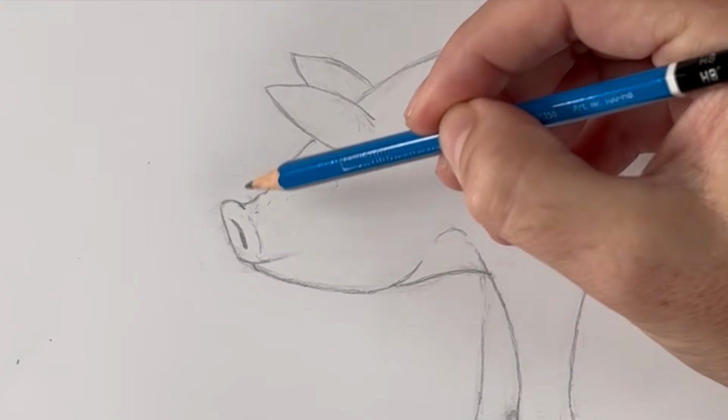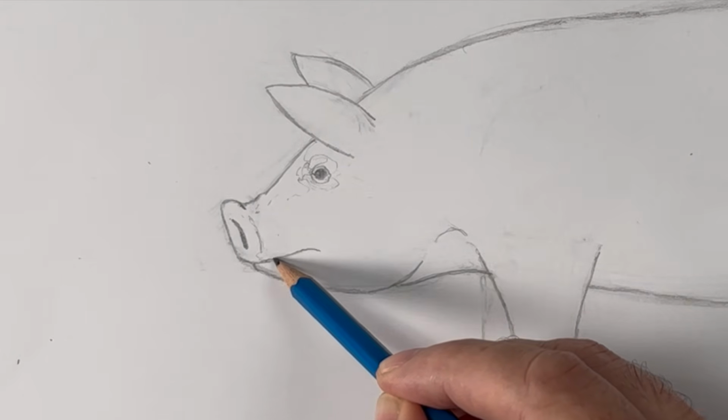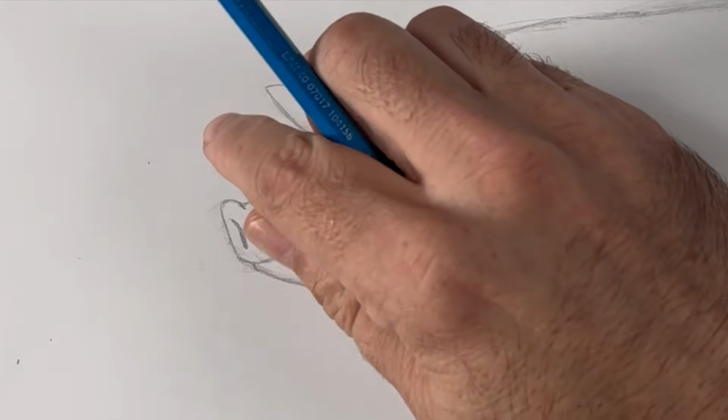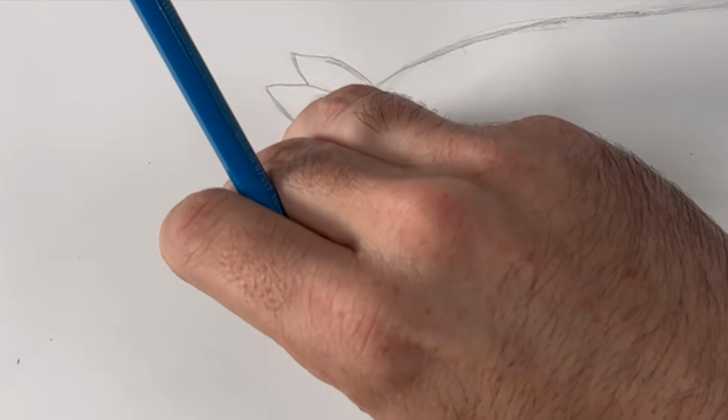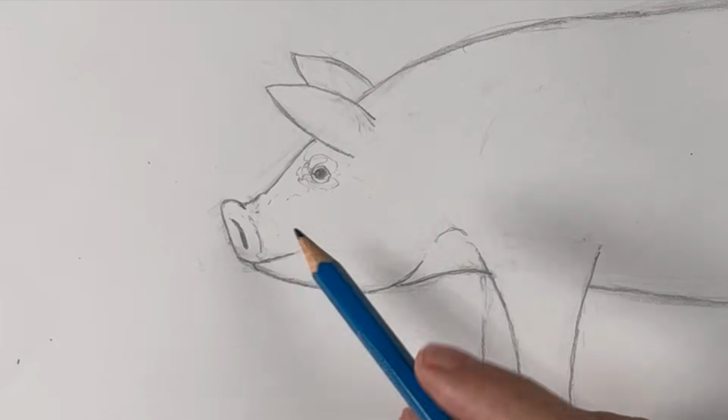There's some more details for the snout and the mouth. Slightly downturned. I think that's made him angry. I'm going to change that back. I like the happier version of the pig.